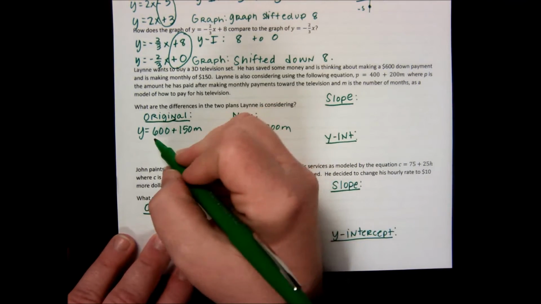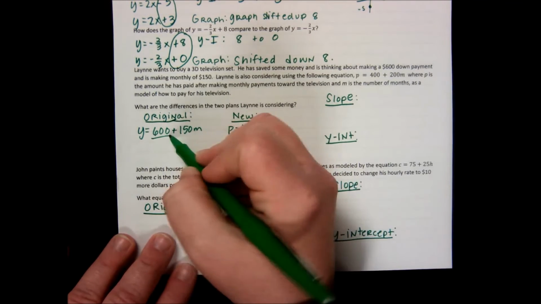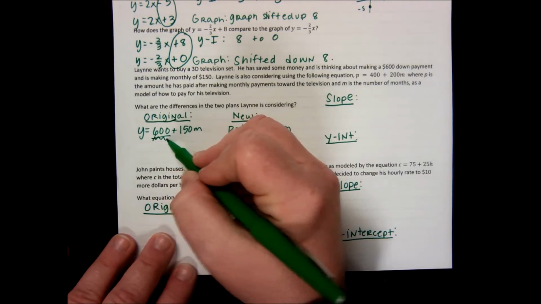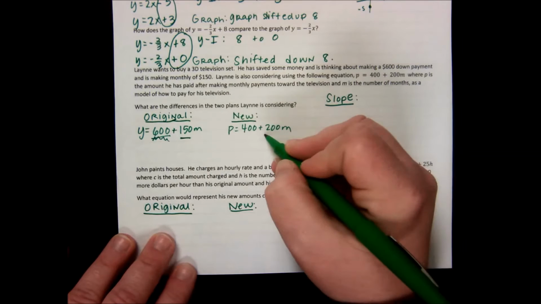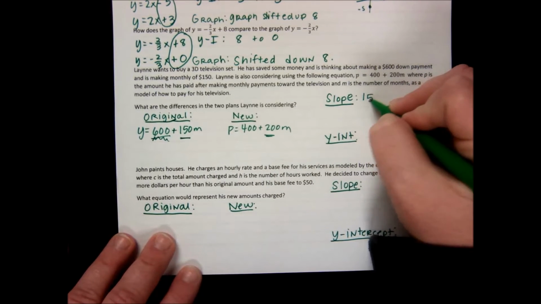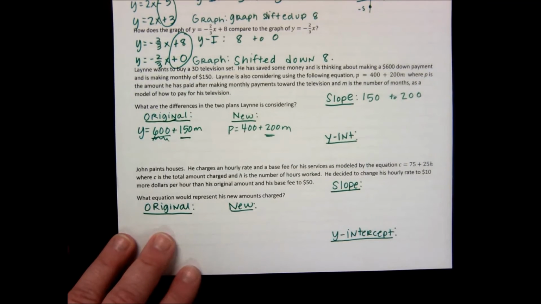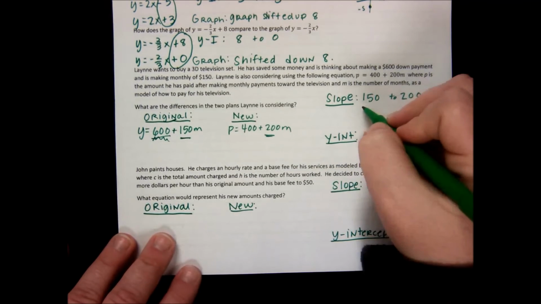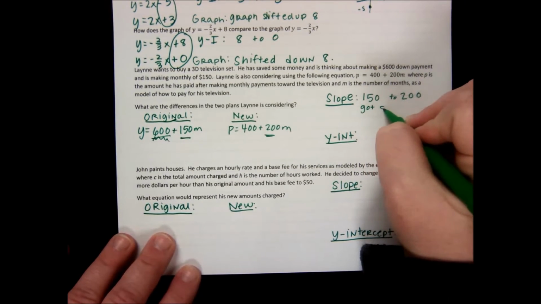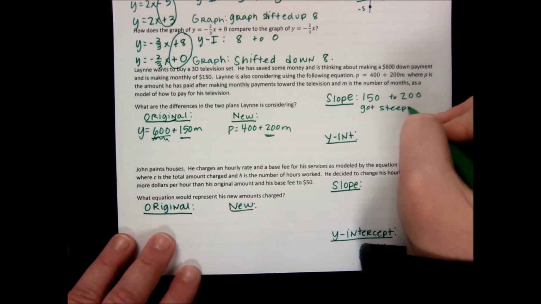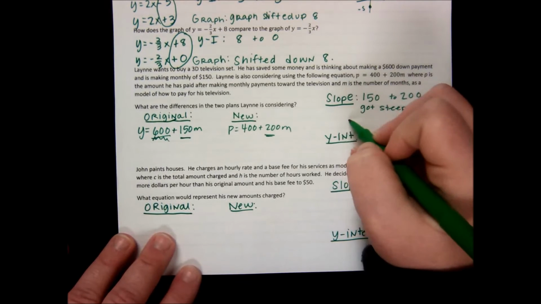I noticed the slope, the number before the M, went from 150 to 200. The slope got steeper, but what did it mean in the problem situation? He's going to be paying $50 more each month.